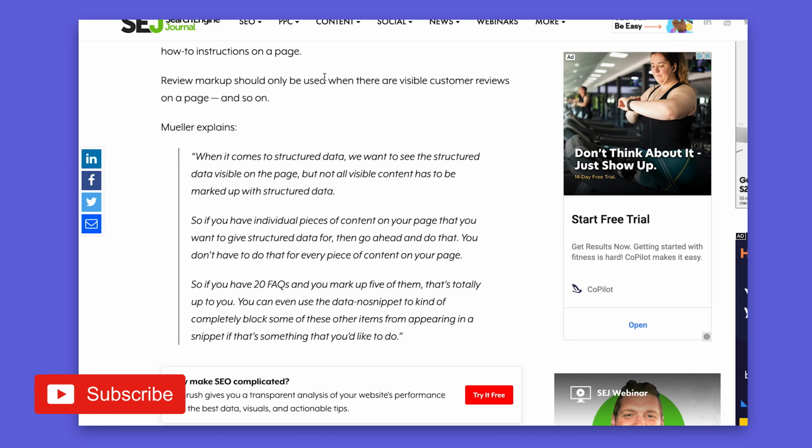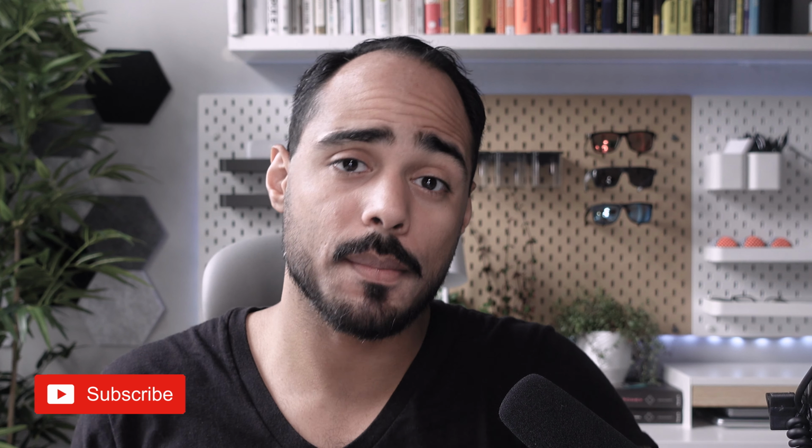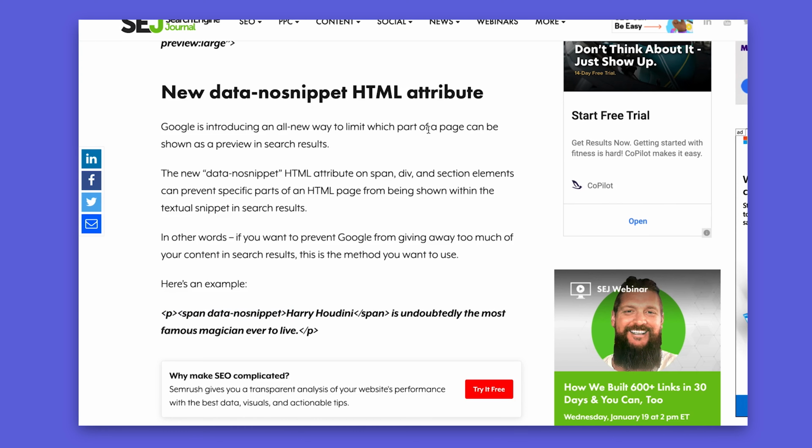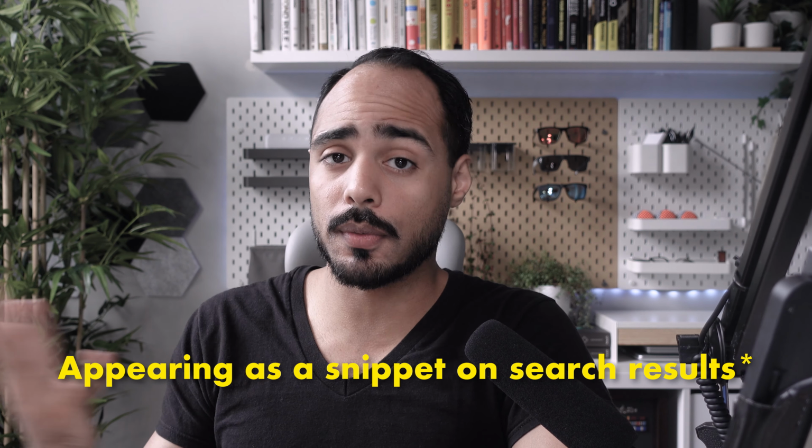You can even use the data-nosnippet attribute to completely block some of the other items from appearing in a snippet if that's something that you'd like to do. And by the way, data-nosnippet is an HTML attribute that you can put on a piece of HTML, and it'll just tell the search engine, hey, I don't want this to be in a snippet of any kind. That will essentially prevent it from appearing on search results.